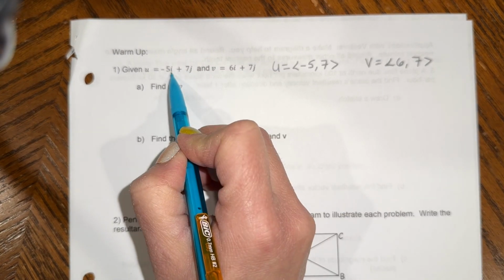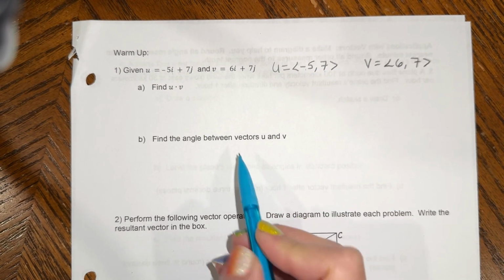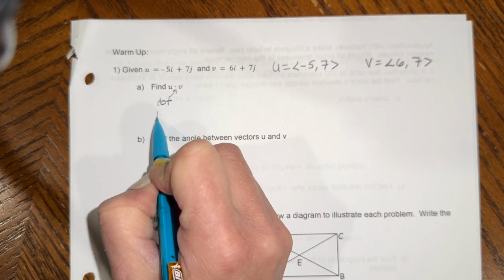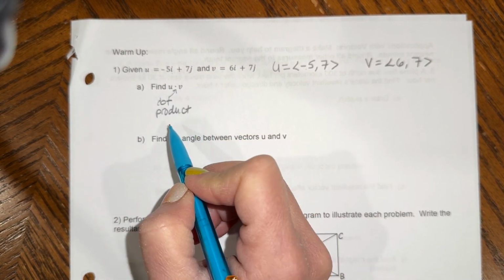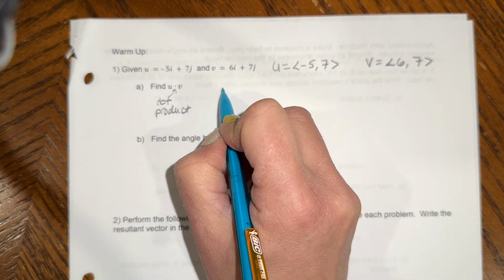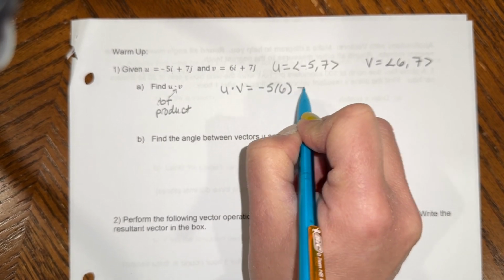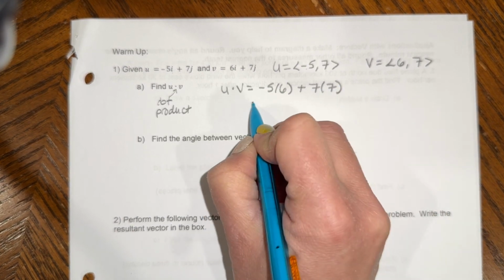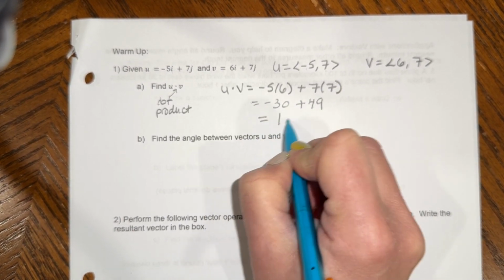So the i is the x component, the j is the y component, and then this dot is not multiply, that means dot product. So u dot product v, that formula is on your formula sheet, is we're going to multiply the x values and add that to multiply the y values. We get 19.